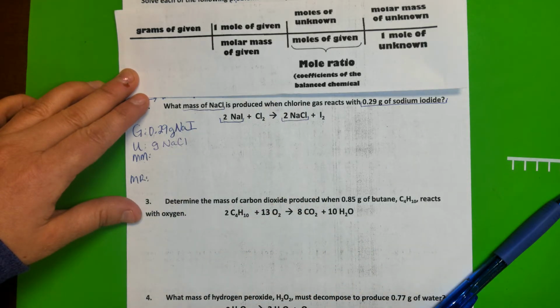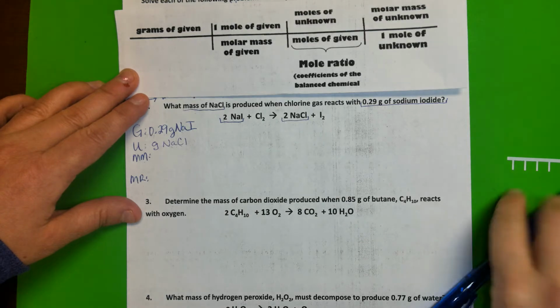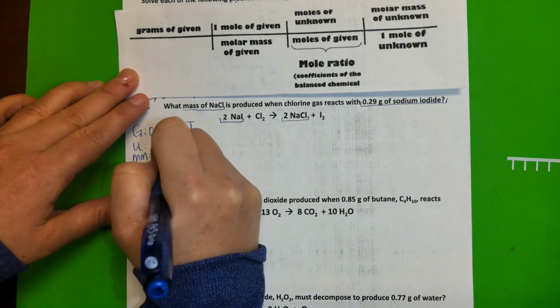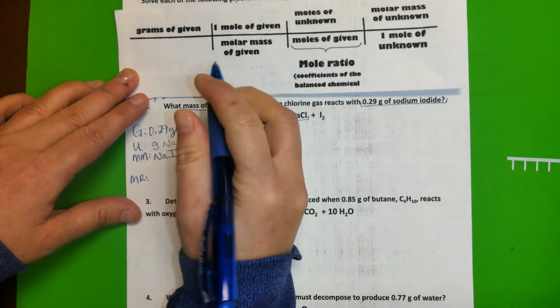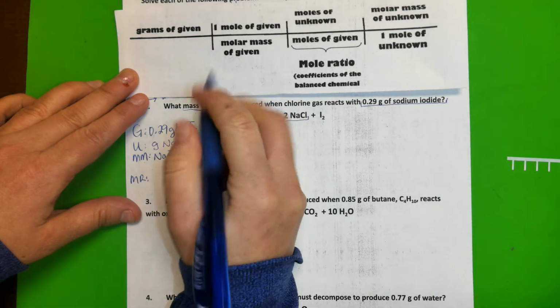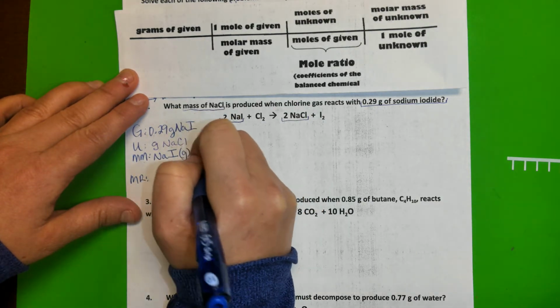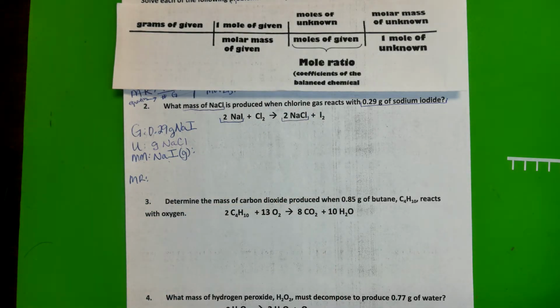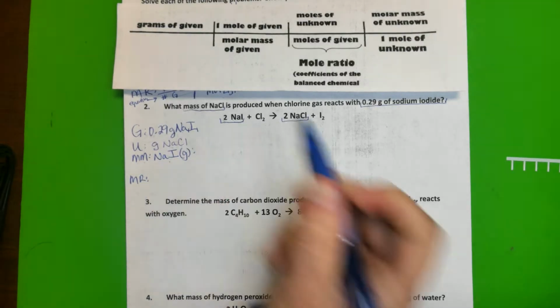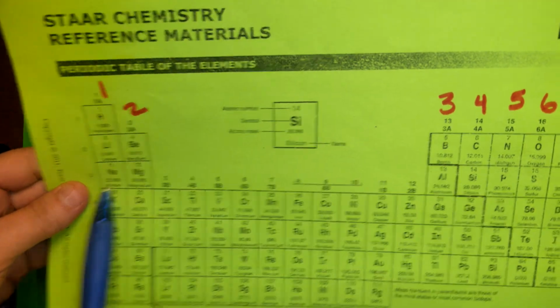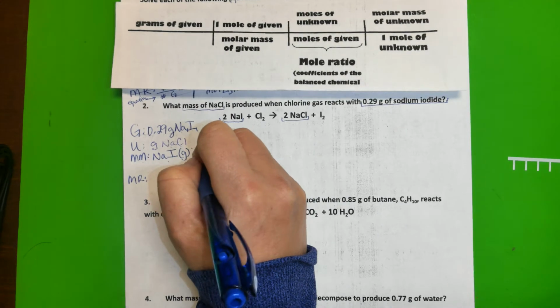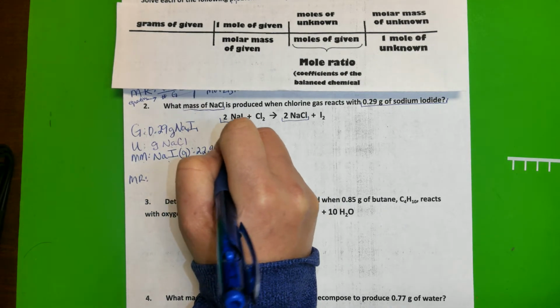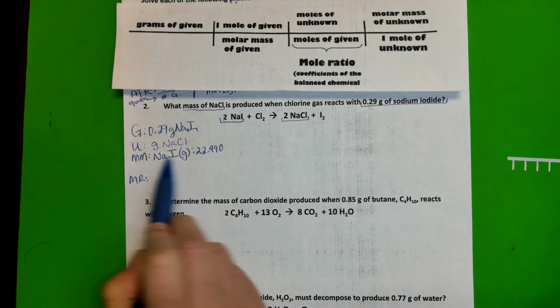So let's start with our sodium iodide. It would be the grams. We will start with our periodic table, of course. Sodium is only one, so sodium has 22.990. Since it's only one, we don't need to multiply.